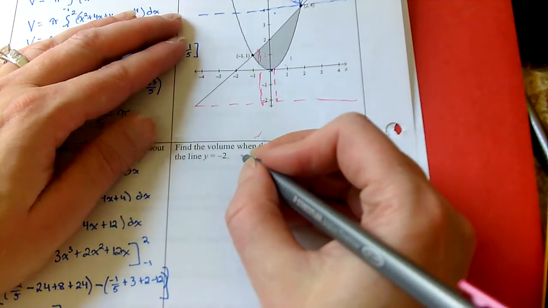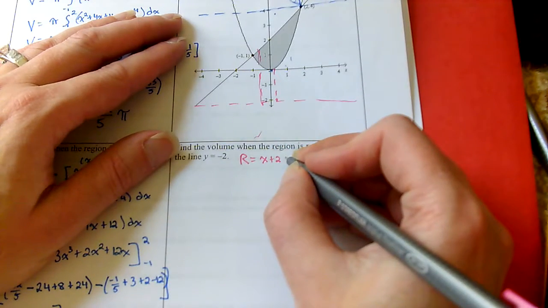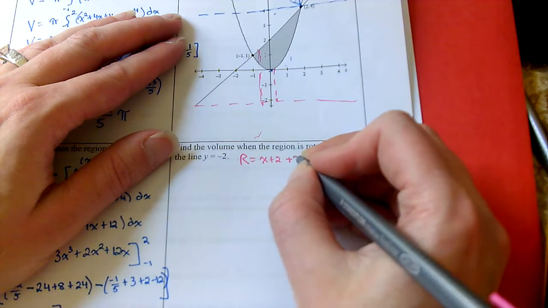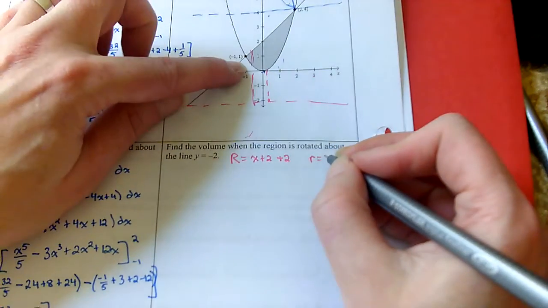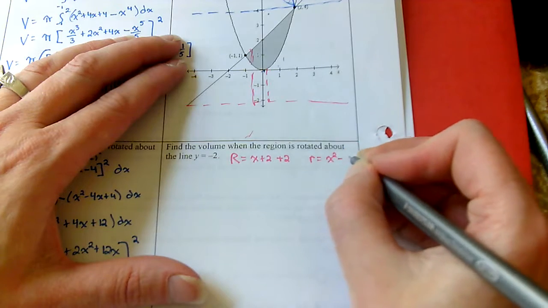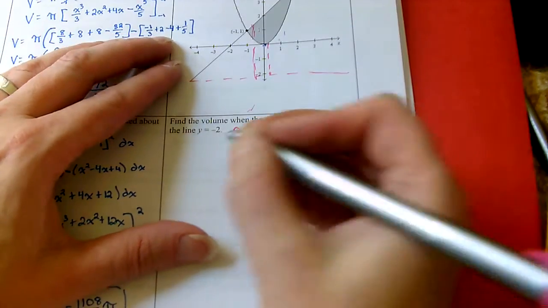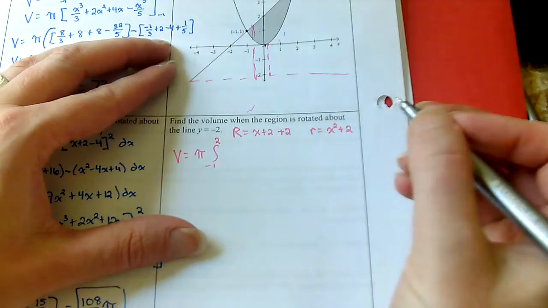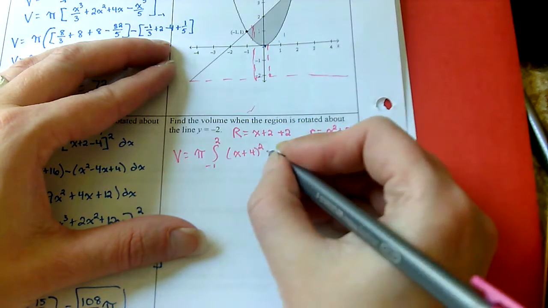So the outer radius, sometimes this helps, is the x plus 2 minus a -2, which would be plus 2. And the inner radius is going to be x squared minus a -2. So the volume would be pi from -1 to 2 of the outer radius, which turns into x plus 4, minus the inner radius.